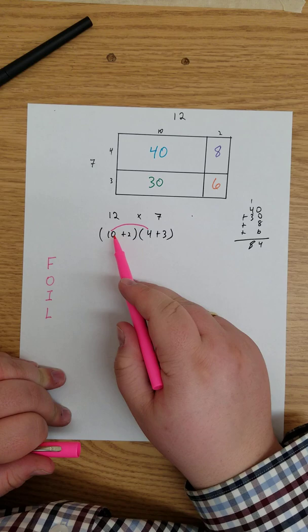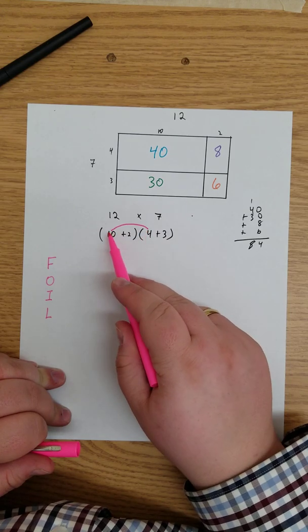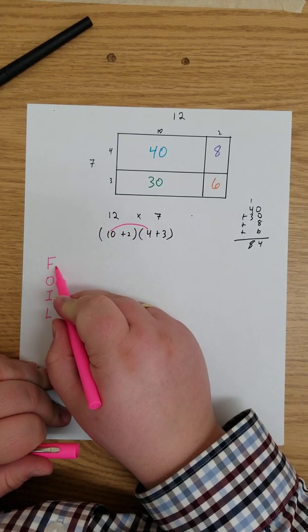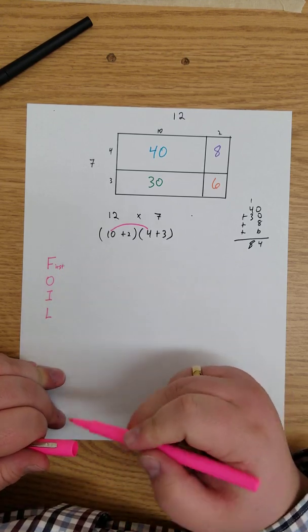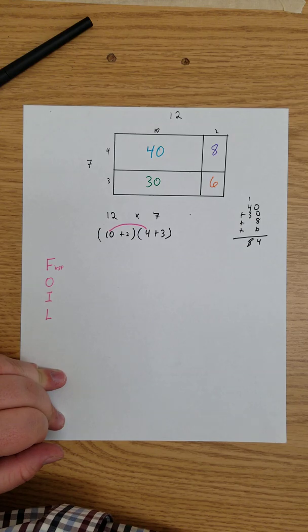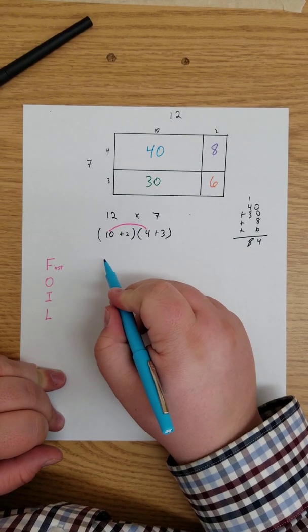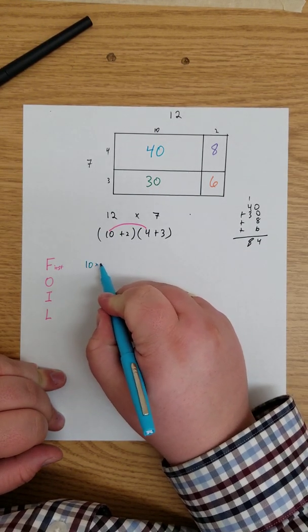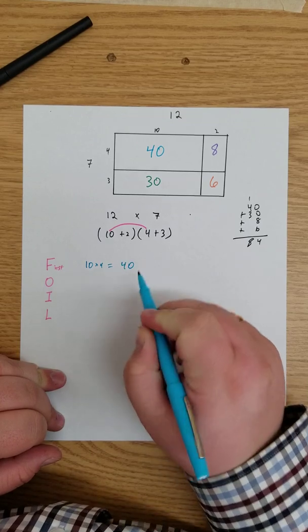Foiling. We take the first numbers from each. First number from each. 10 times 4 is equal to 40.